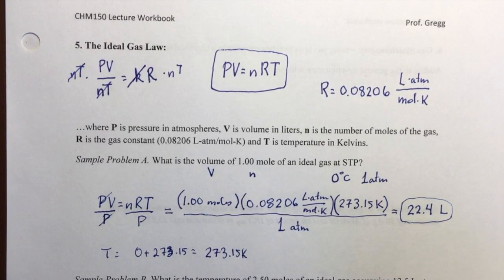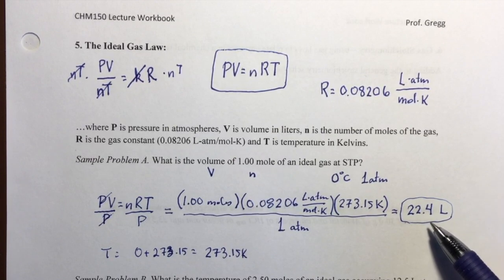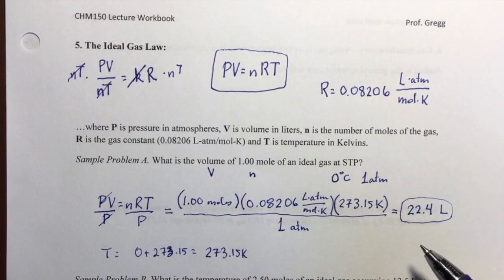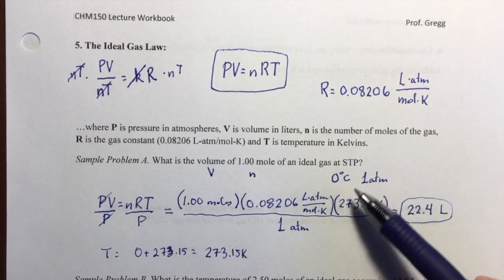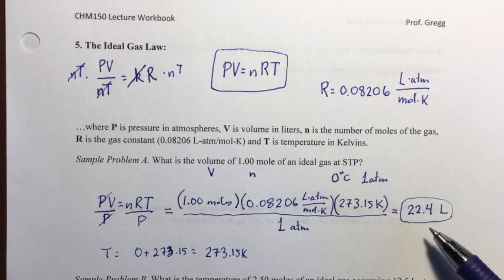And so I am not going to be giving you any more problems that use this number as a conversion factor, or indeed that ask you to calculate anything at STP. Yes, in your fundamental chemistry course, you may have done that to introduce you to the concept, but we're not going to do it anymore.